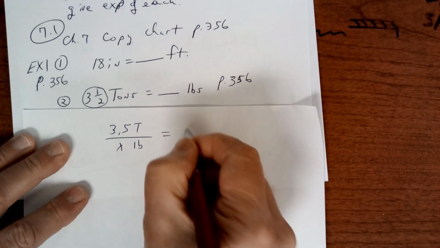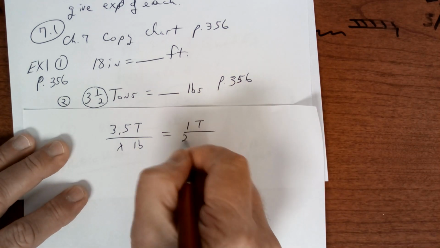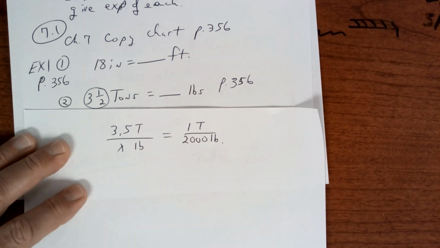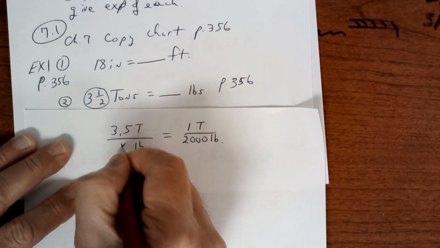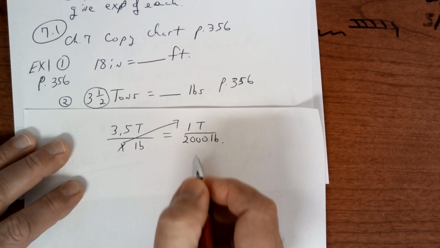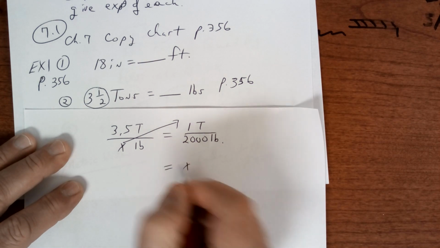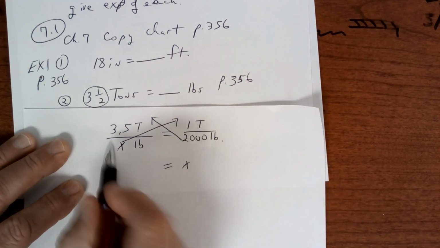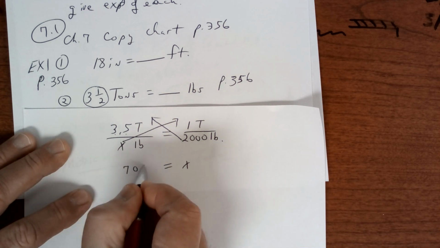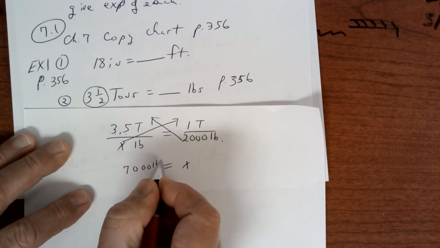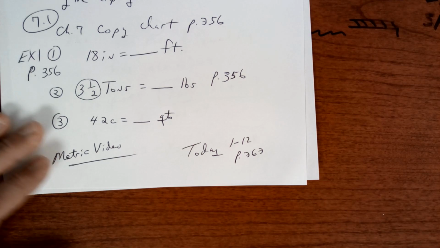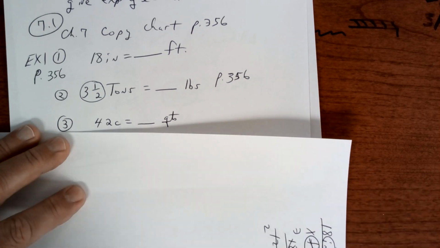Well, 1 ton is equal to 2,000 pounds. And now you cross multiply. So get your calculator out. I have some up here you can borrow. So you're going to get x times 1, which is going to be just x. And so it's going to be 3.5 times 2, so it's going to be 7,000 pounds. And you can check that out on your calculator. Okay? One more. Copy that one down.